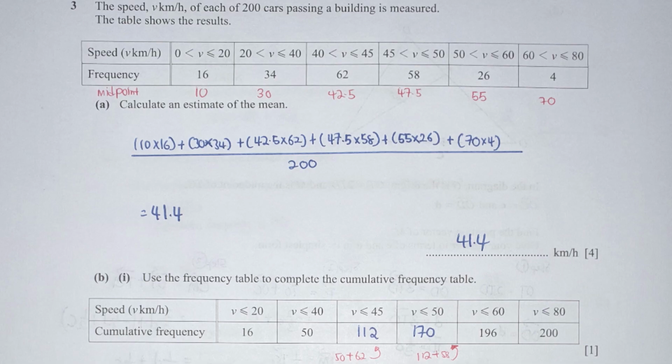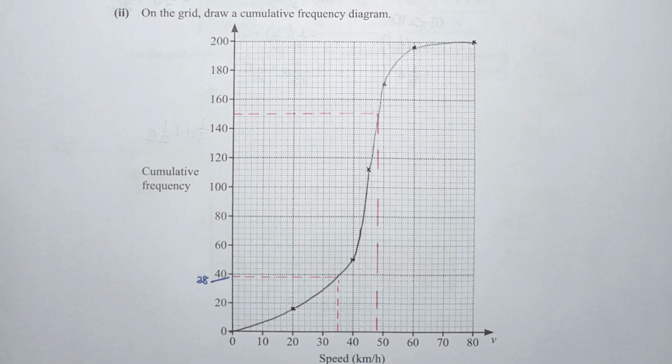For V less than equals to 45, all you need to do is to take 50 plus 62. And for V less than equals to 50, we'll be taking 112 plus 58. Then you should be able to construct this cumulative frequency diagram shown over here.